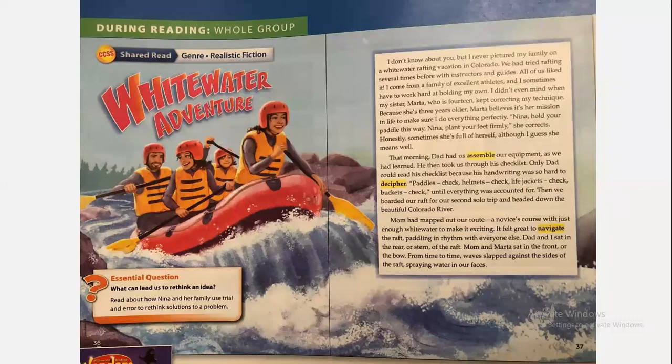Dad and I sat in the rear or stern of the raft. Mom and Marta sat in front or the bow. From time to time, waves slapped against the sides of the raft, spraying water in our faces.